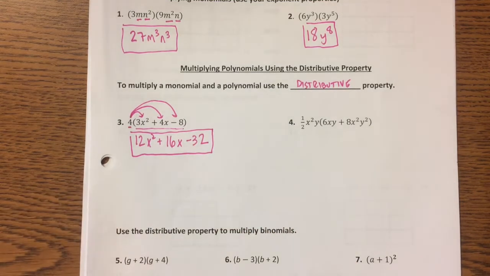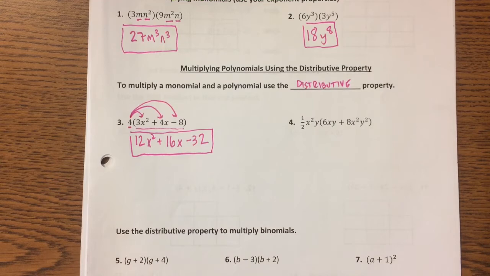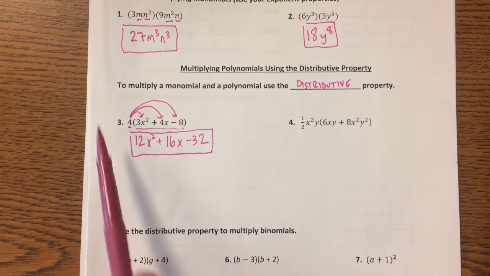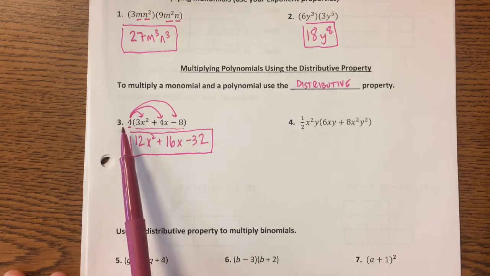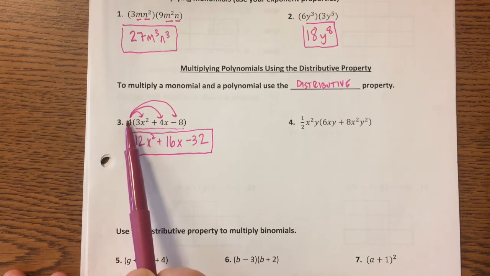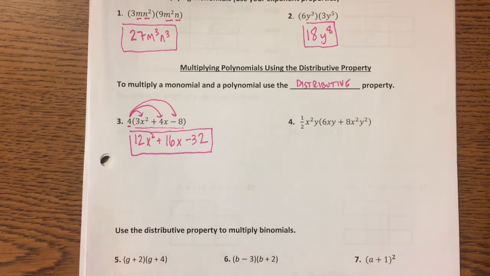You'll also notice that as I work these out, I'm going to be consistently using this. I've heard it called a rainbow notation for the distributive property, where it kind of looks like you're drawing a rainbow. But basically what I'm showing is that I'm multiplying this term by every single term in the next polynomial. Any questions about number 3?